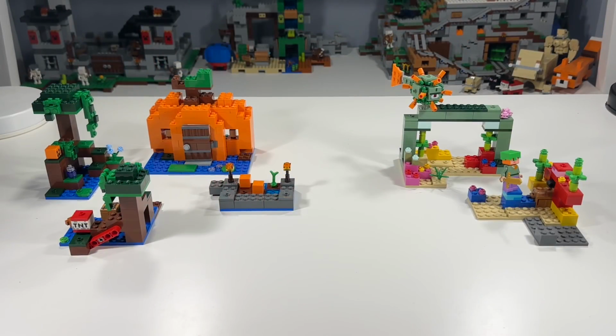And before we move to the final build in the video, I'll be showing you guys 2 smaller bonus sets that you could connect together. These are definitely much smaller than the other builds in this video.